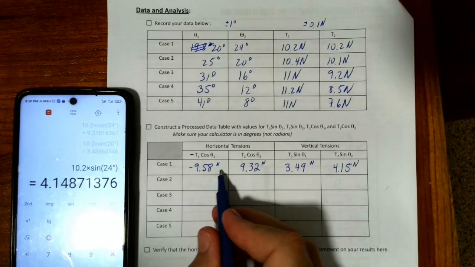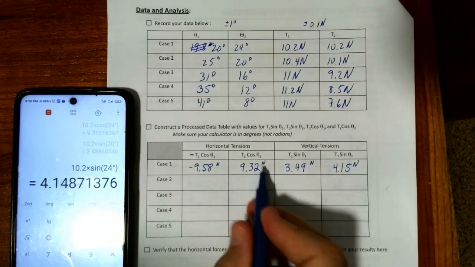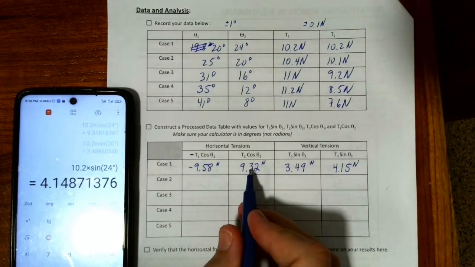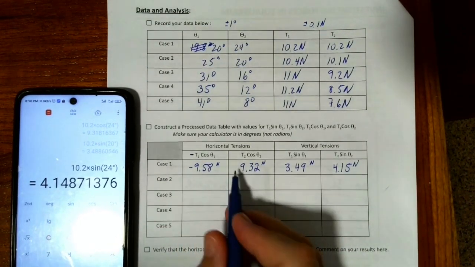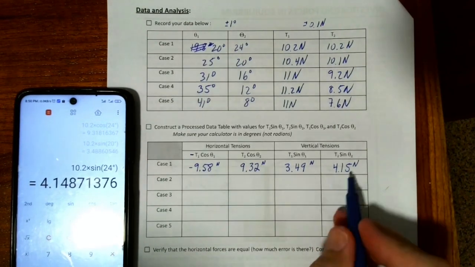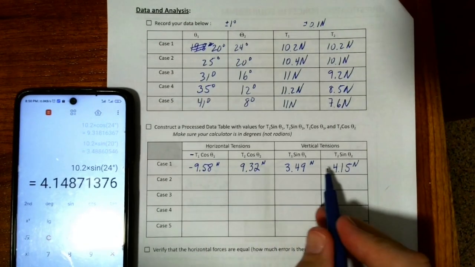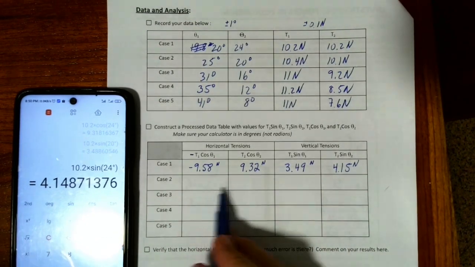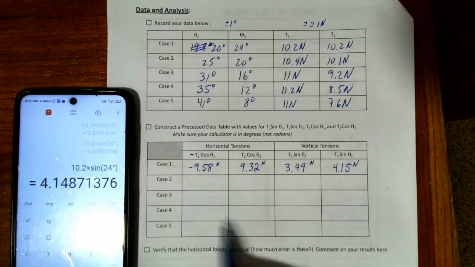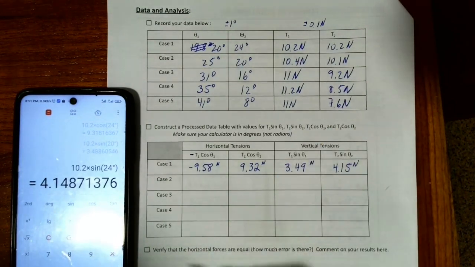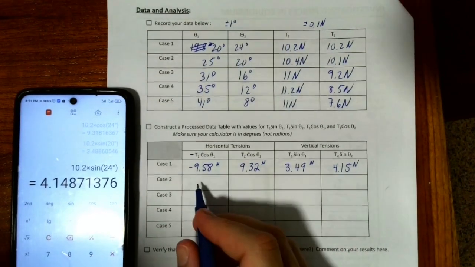All right. So what we see is that these two are fairly close together, which is kind of what we hoped, right? We wanted the left force and the right force to balance out. They're pretty close, right? They're a little bit off, but within about 0.2. We'll talk about that a little bit more later. Then our vertical tensions here, those are both positive, those are both going up. We'll talk about that here in just a little bit. Okay? So with that, I'm going to go ahead and fill in the rest of this table, and then we'll be able to answer hopefully the rest of the questions here.